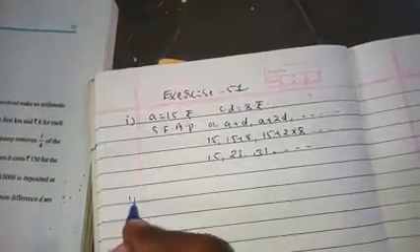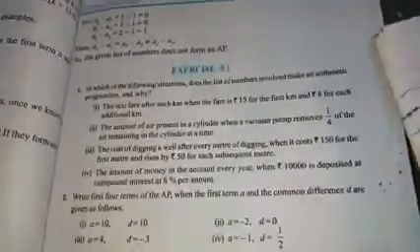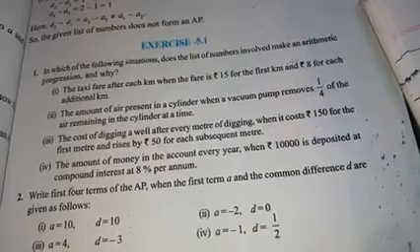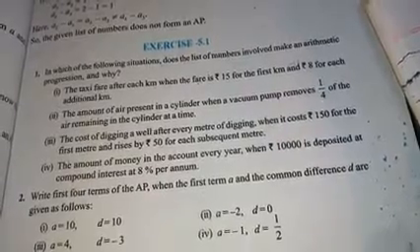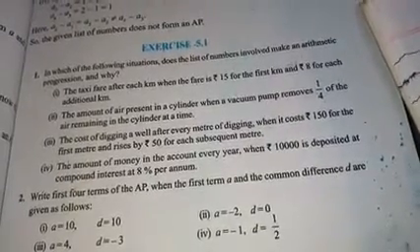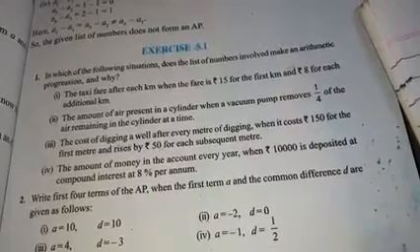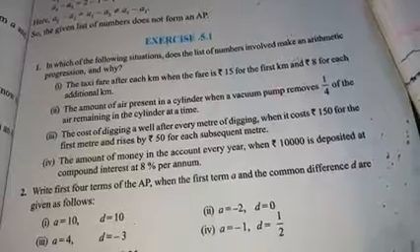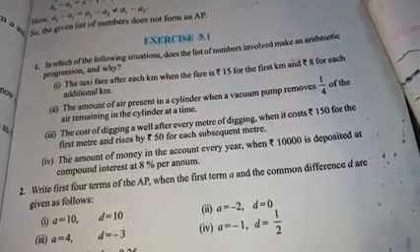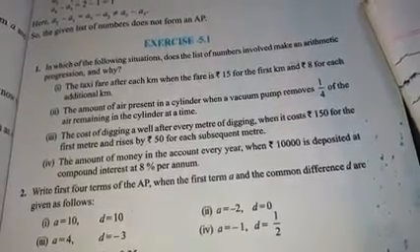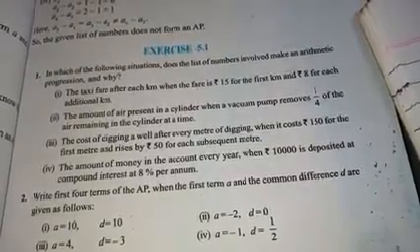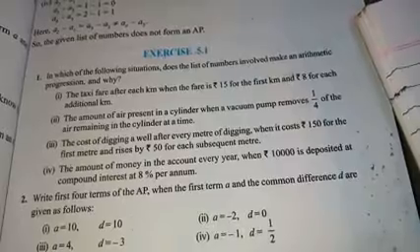And the second situation is given. What is the second situation? The amount of air present in a cylinder when a vacuum pump removes 1/4 of the air remaining in the cylinder at a time. Take the amount of air present in the cylinder as V. V amount of air is present in the cylinder. Each time, the vacuum pump removes 1/4 of the air from the cylinder.